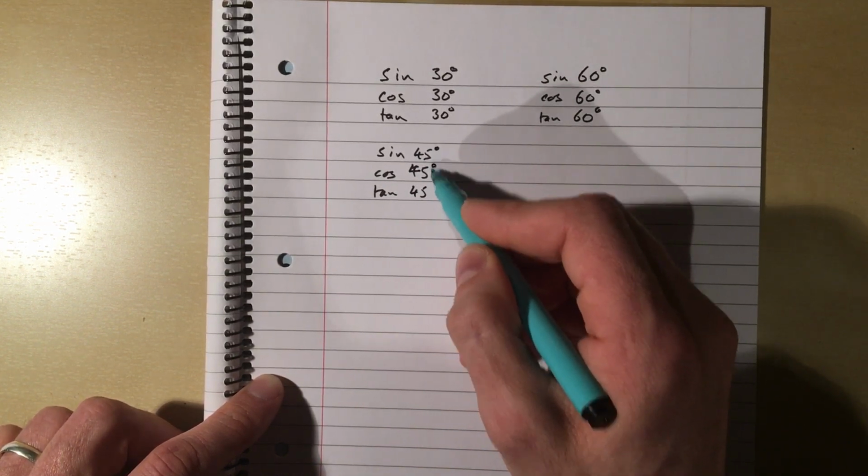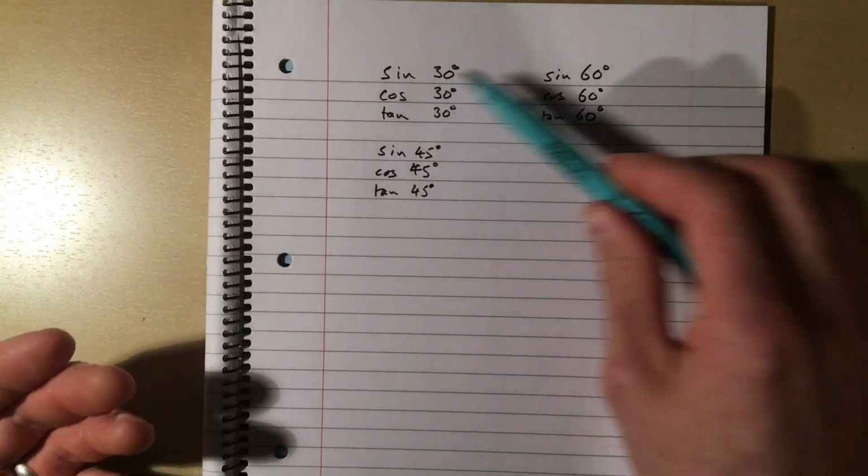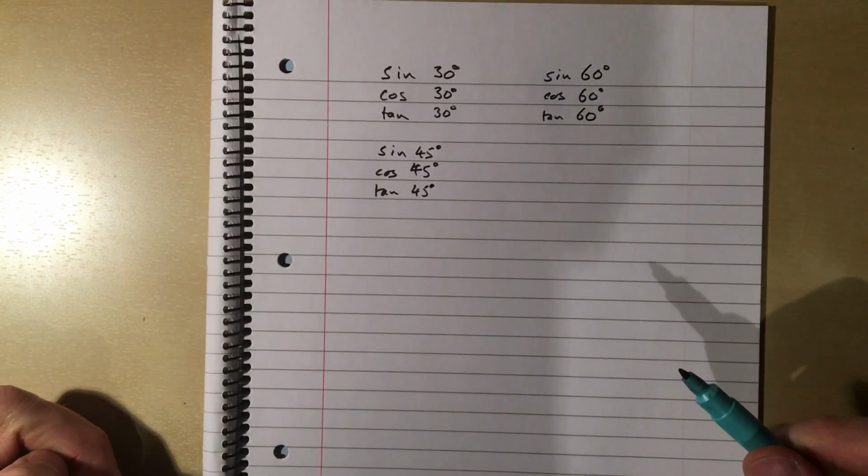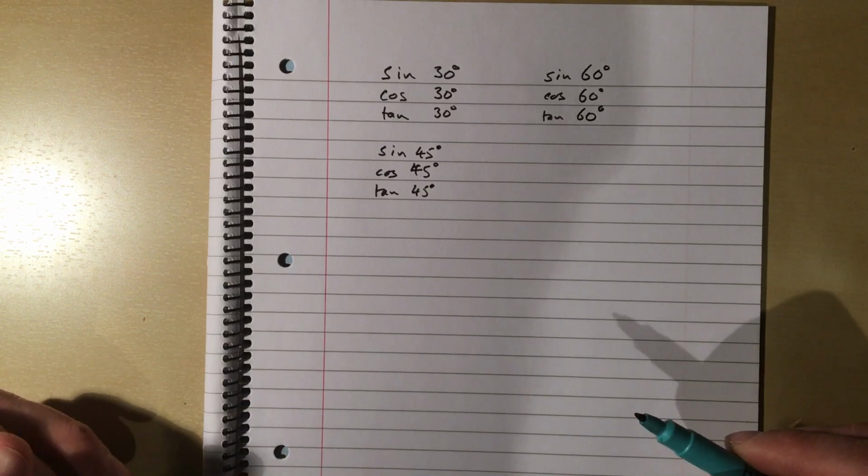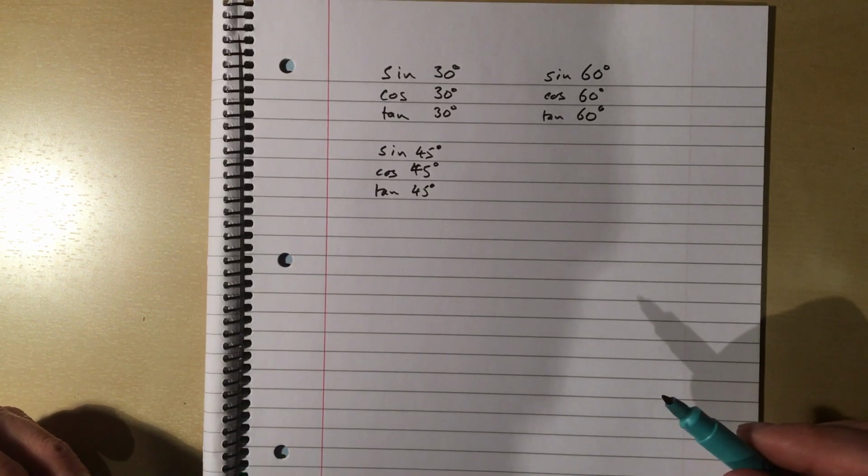And you might think, well, why do I need to know these? The calculator will tell me all of them. These are values that the exam board expects you to know exactly. So a decimal approximation isn't good enough. We need to know the exact values of them.